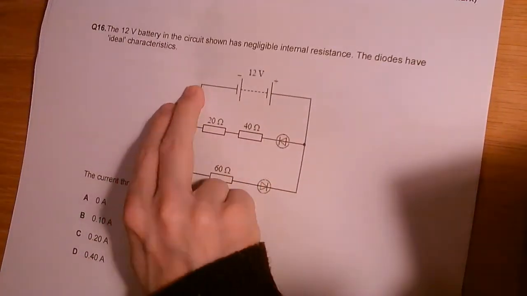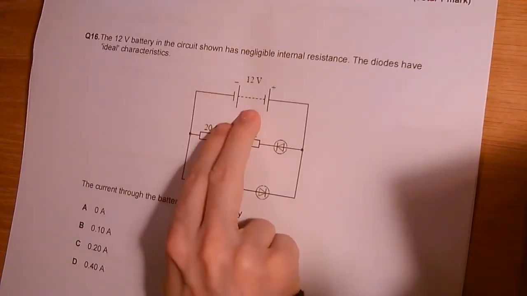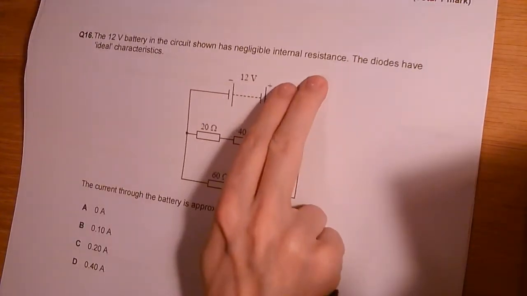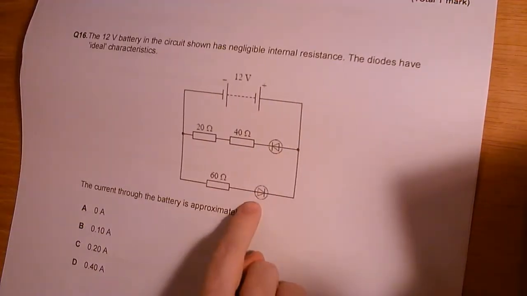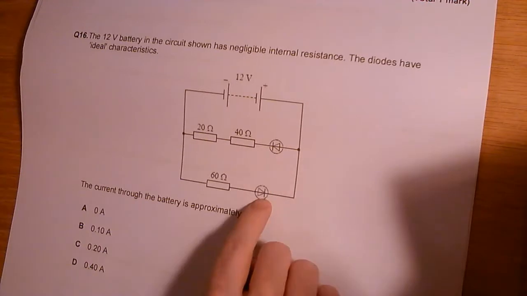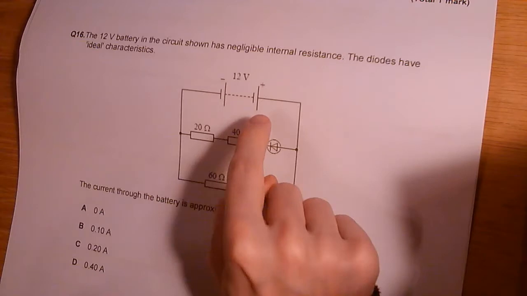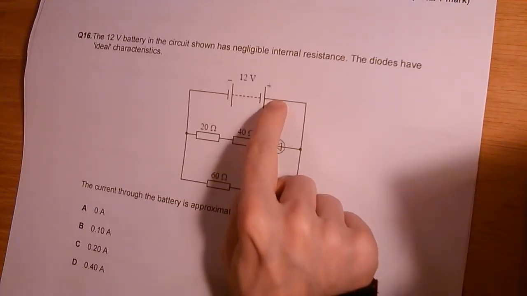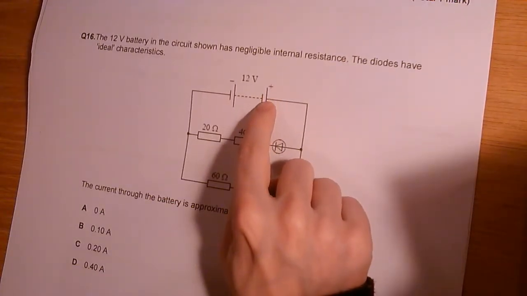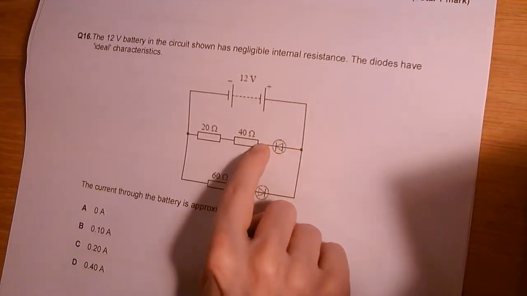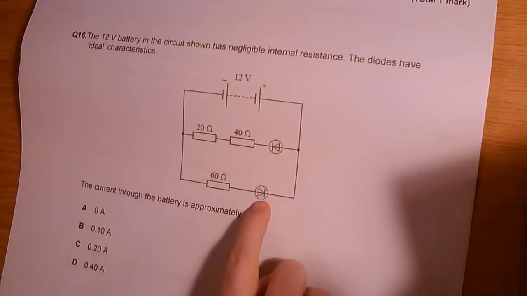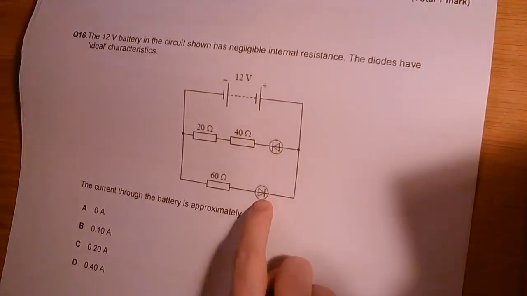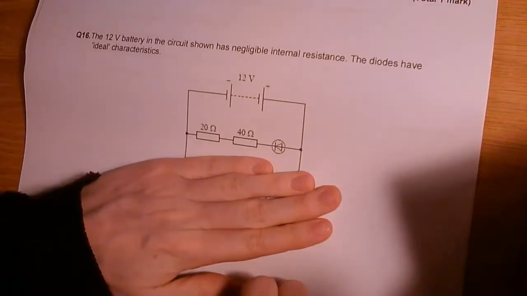Question 16. Okay, so we have a 12 volt battery, negligible internal resistance, we don't have to worry about any of that. Ideal diodes, so straight away looking at this, one of them is pointing one way, one's pointing the other. We can ignore one of these branches straight off, which is handy. Current always goes from positive to negative, and rather nicely for us, they have labelled that. So the current is going to go this way. It can quite easily flow through this top branch. It cannot flow through this bottom branch because the diode is backwards, it's in its reverse bias direction. So we can ignore this entirely.